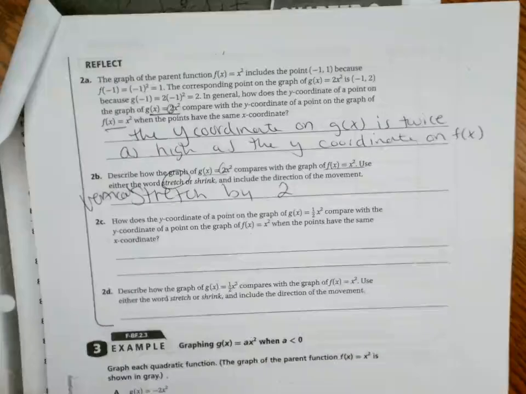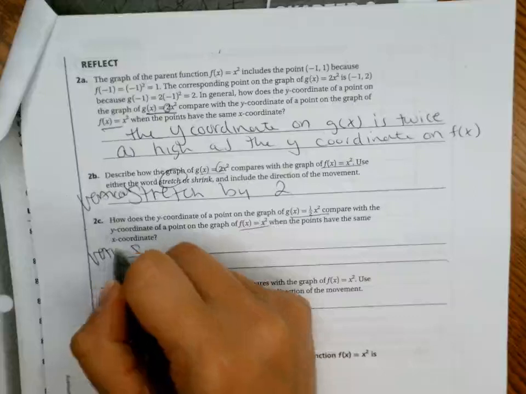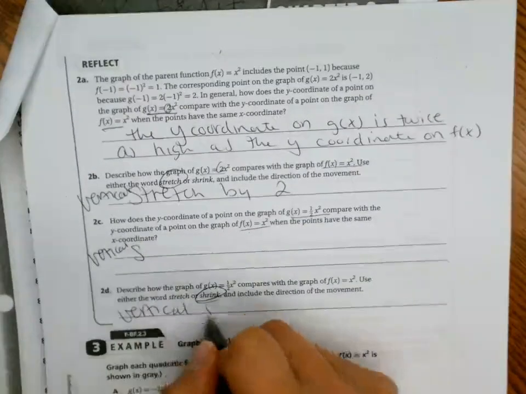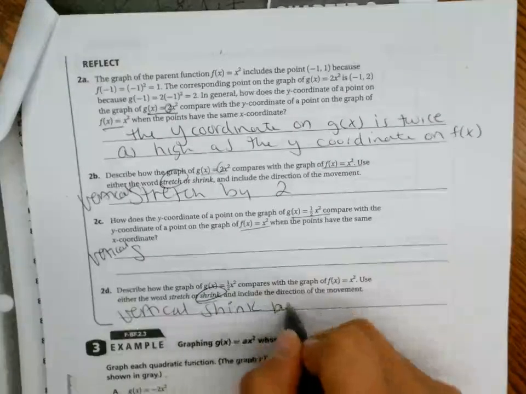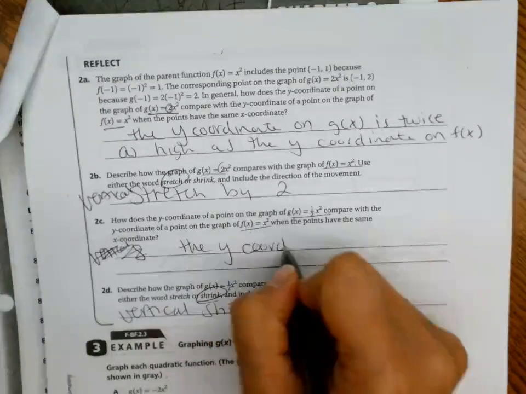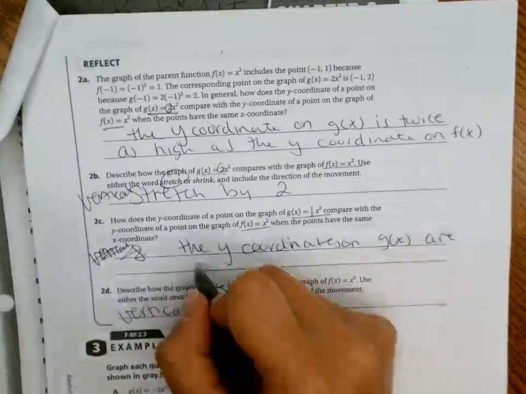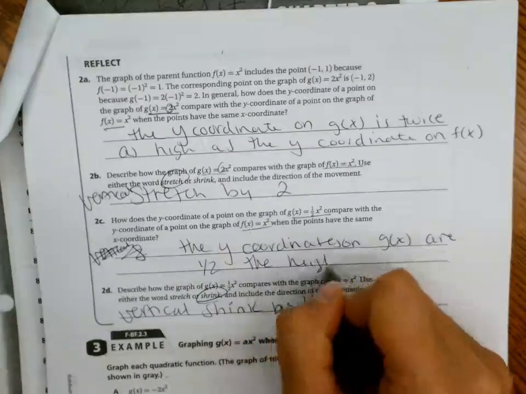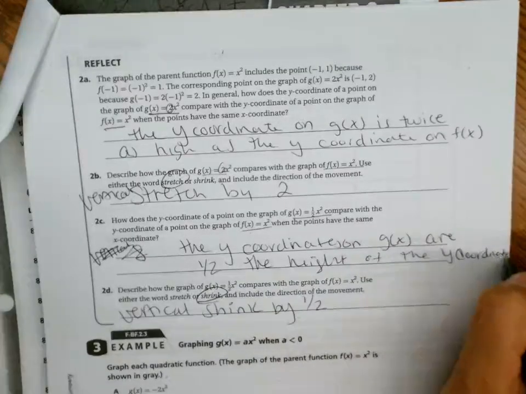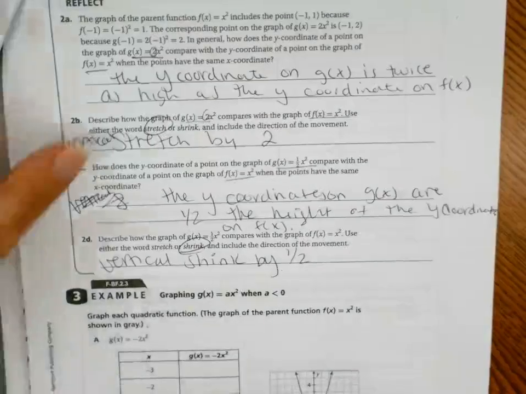How does the y-coordinate on the graph of this compare to this? So it's a vertical shrink by 1/2, where here the y-coordinates on g of x are half the height of the y-coordinates on f of x. Okay, let's look at another one.